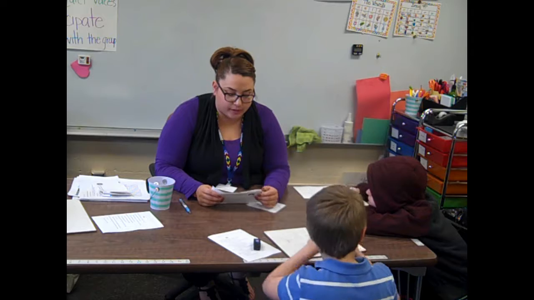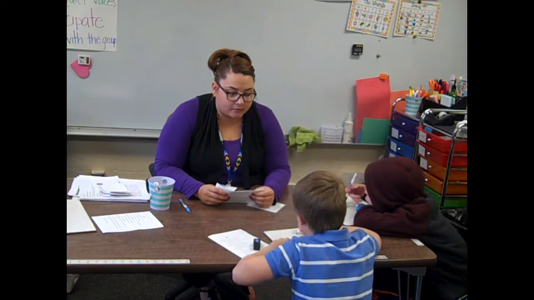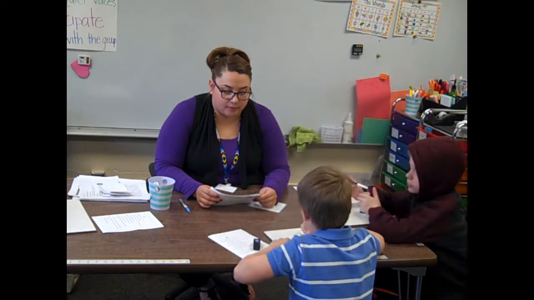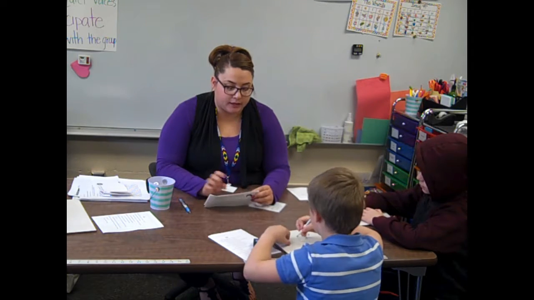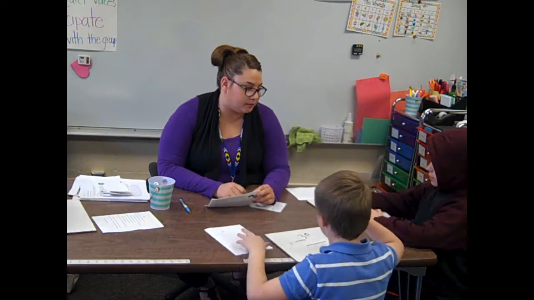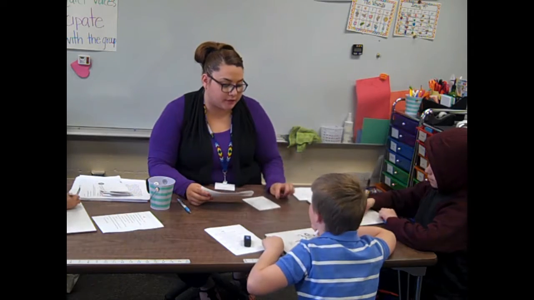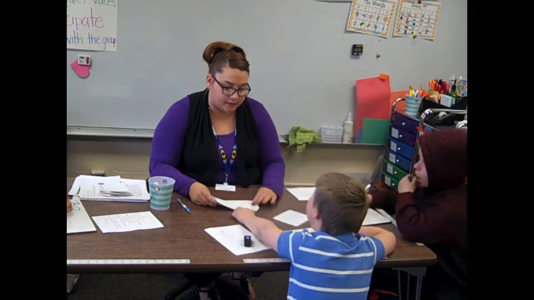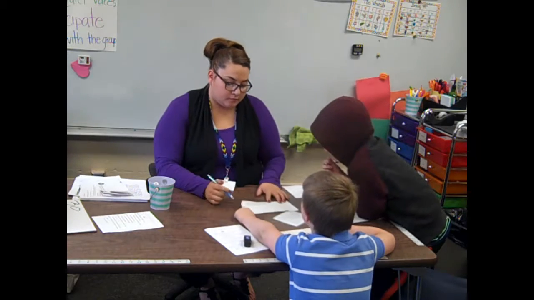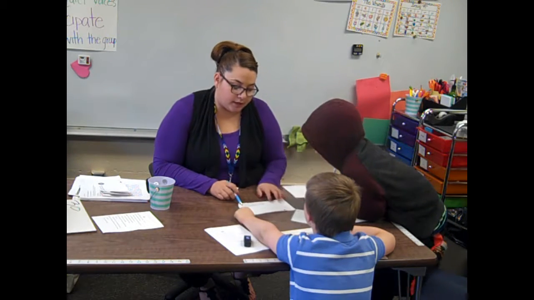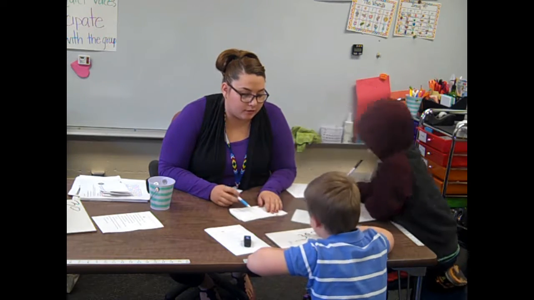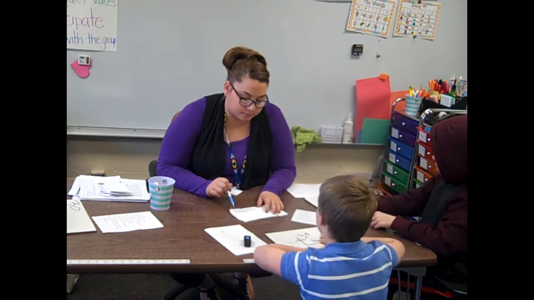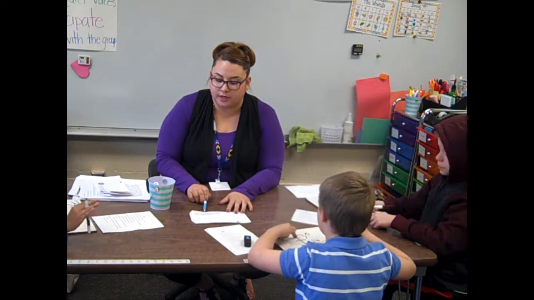Franco and Jake were playing cover-up with 30 counters. Franco hid some of the counters. He left 20 showing. How many counters did Franco hide? So we're going to have to think about what the problem is asking. Eliminate any extra information and plan how you are going to solve this problem. So what operation are we going to use?